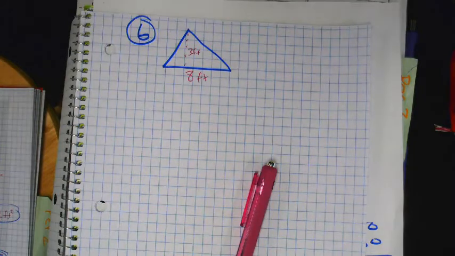Number 6. Start with that. What is the area of the triangle? Base times height divided by 2. Use a calculator if you need to. Alright, rectangle. Good.